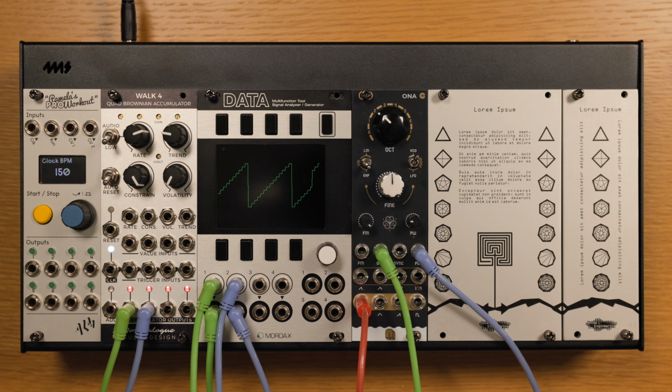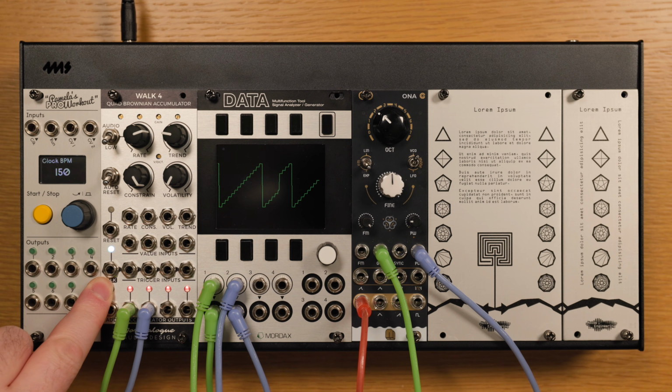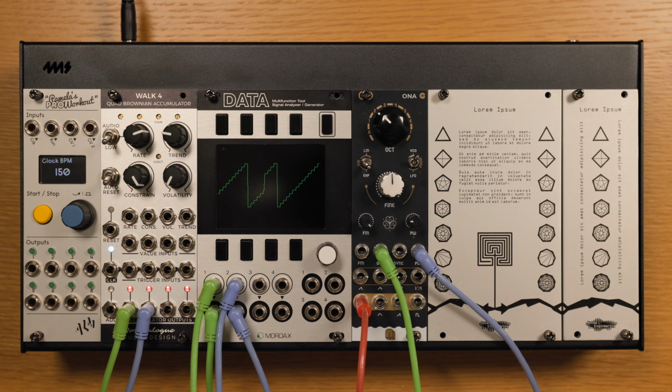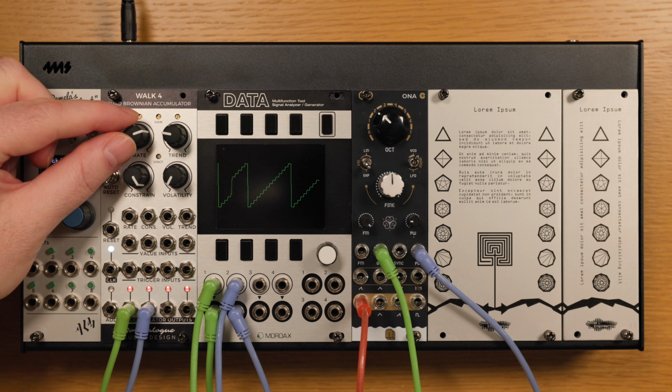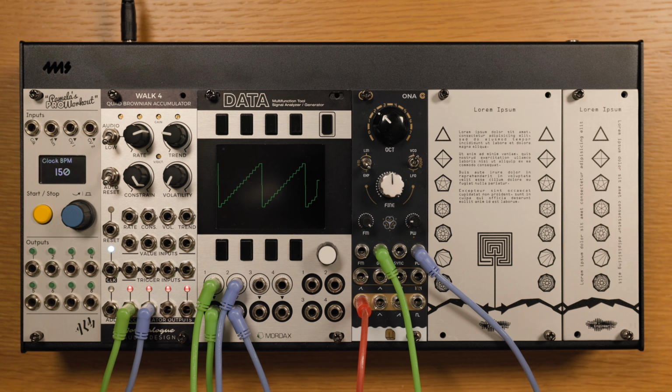There's also a built-in clock in Walk 4 that's available via this clock out jack and is normaled to these trigger inputs, which we'll explain in a minute. The speed of the clock is determined by the rate knob and the audio versus low position switch. This allows it to work at both audio and modulation rates.